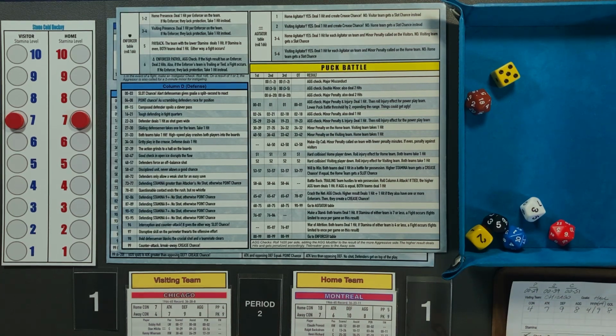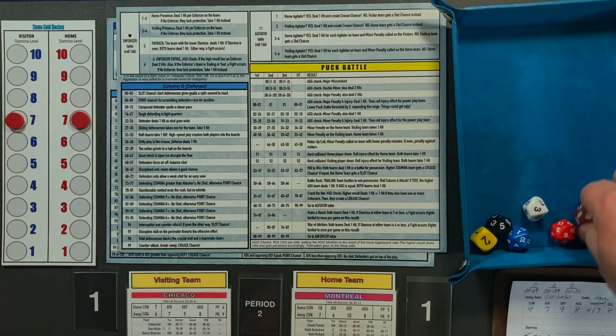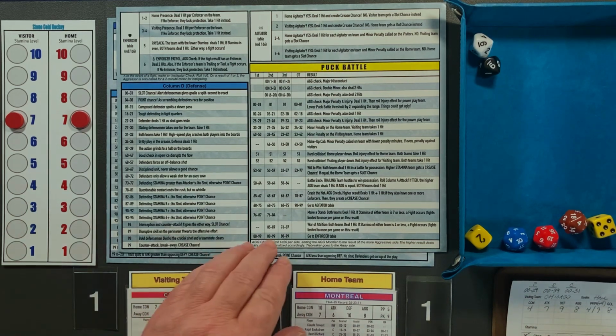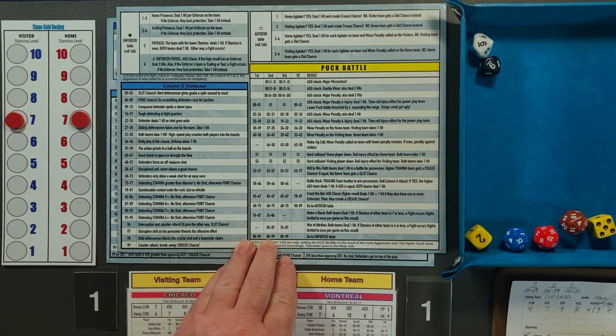5 minutes come off the clock. We're down to minute 10. And 18 is good for a puck battle. And that is a 96, second period.